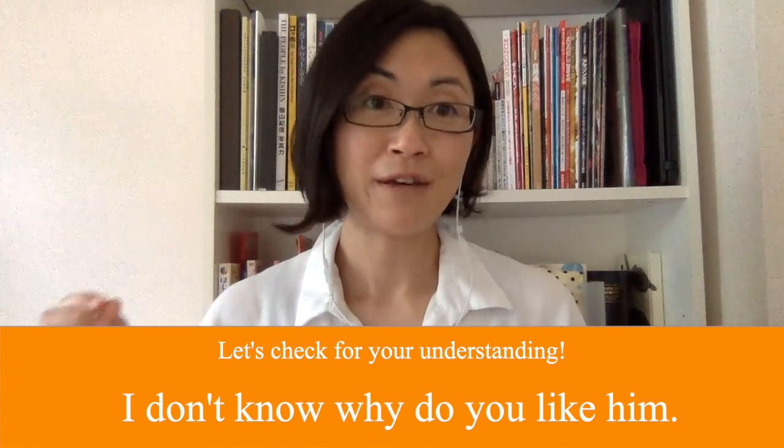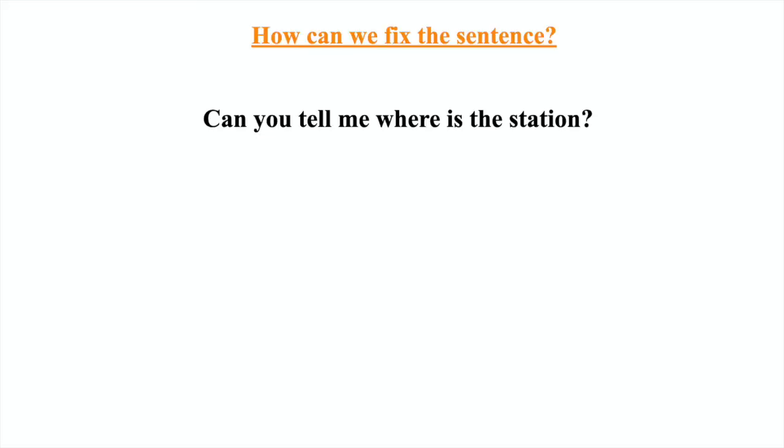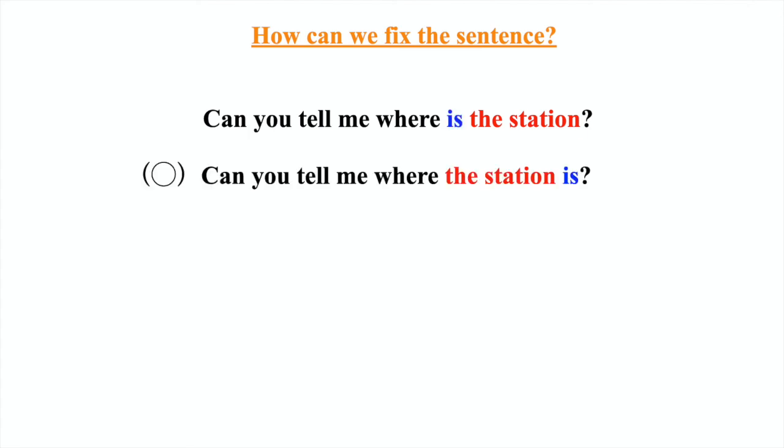Even if you cannot find the error, don't worry. I'm going to take a closer look at them. Let's look at the first sentence. Can you tell me where is the station? How can we fix the sentence? We can improve the red part. The sentence should be, can you tell me where the station is? We need to fix the word order.